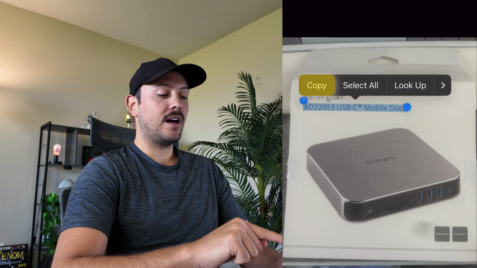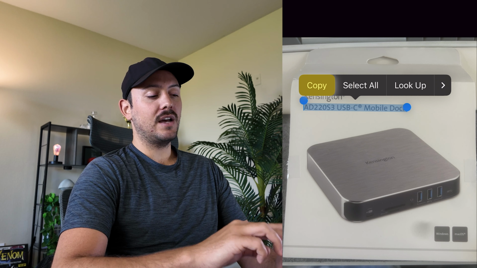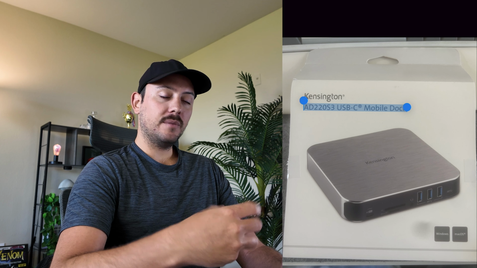Now you can click copy if you'd like, and that will remove the options here for you, and it will be on your clipboard. You can take that over to Google and paste it in there and search.